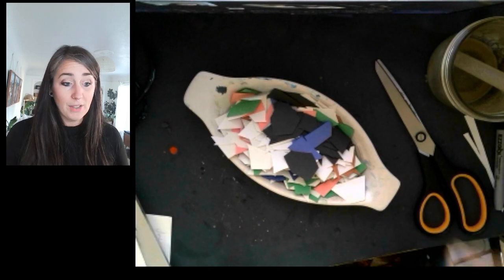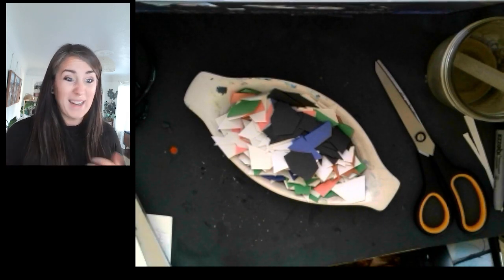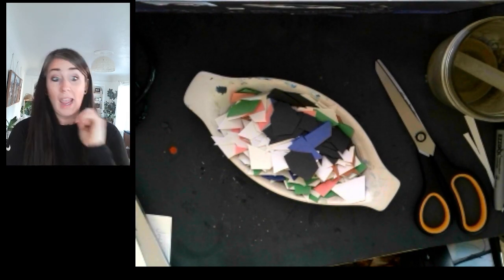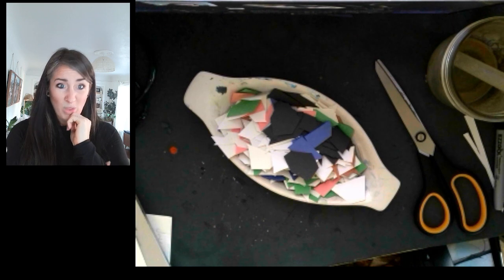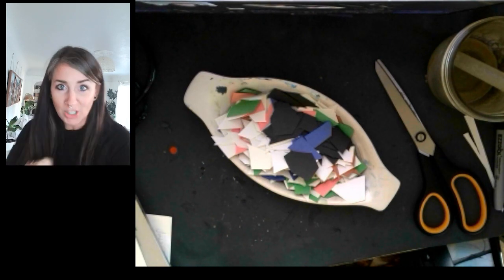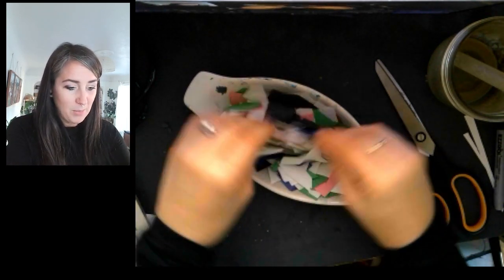Now, if you've ever cleaned your room before or had to wash the dishes, do you think it would be really nice if you could get it done in half the time? Wouldn't that be a really cool trick? Yeah, I would want that trick. I do want that trick. So I'm going to show you that trick here in our art world for making all of these mosaic pieces.